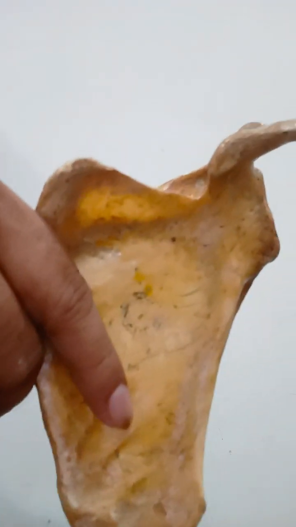This is all about the scapula bone and the different ligaments of the scapula bone. Some muscles are originated and some muscles are inserted.